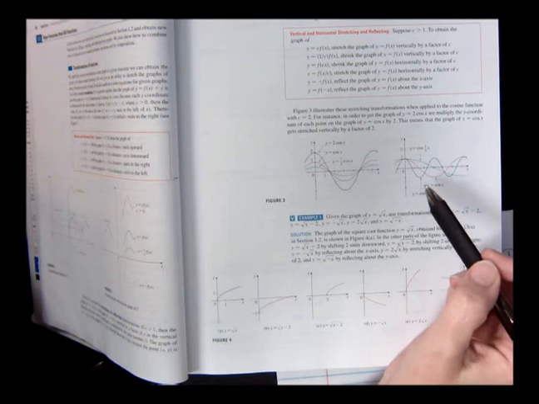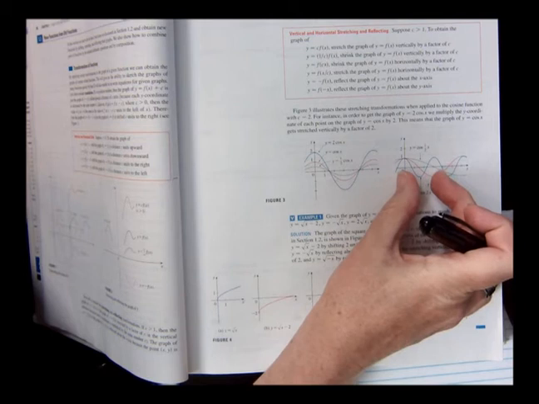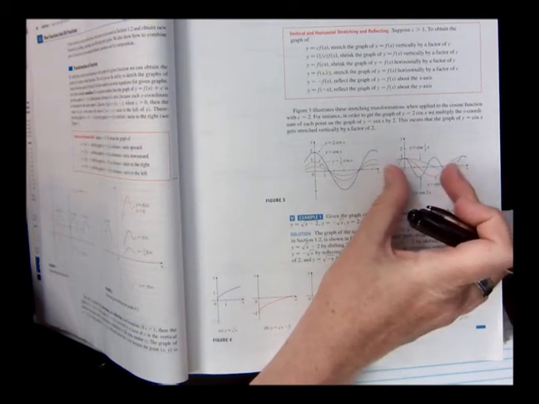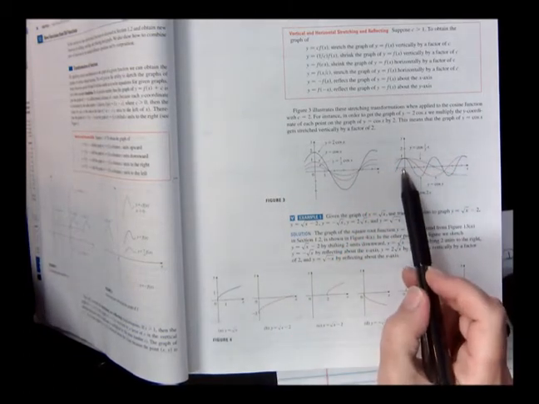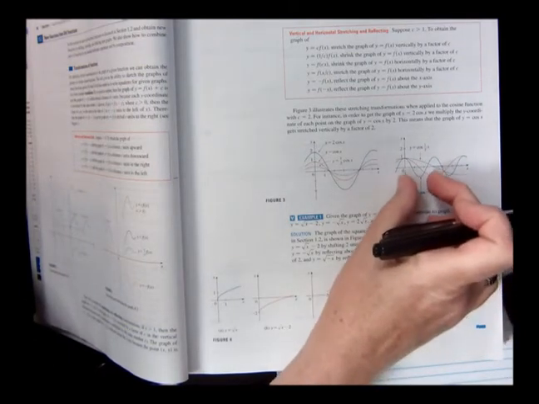Over here, I have the cosine. Again, the regular cosine is in red. If I multiply my x value by 2, I'm actually taking this and I'm shrinking it together. See, I take this and I just shrink it together. So before it went from 0 to 2 pi, and now it's only going to go from 0 to pi.